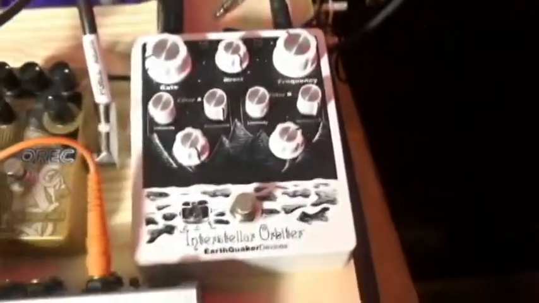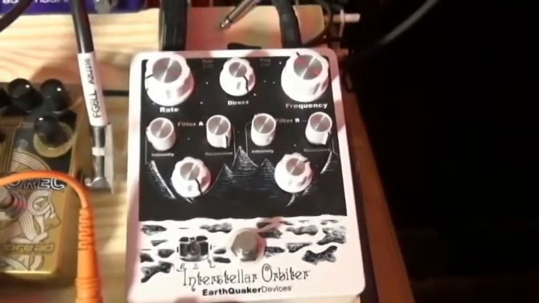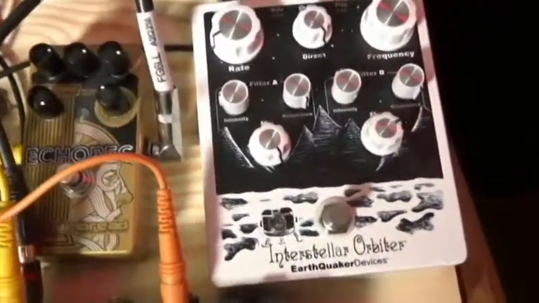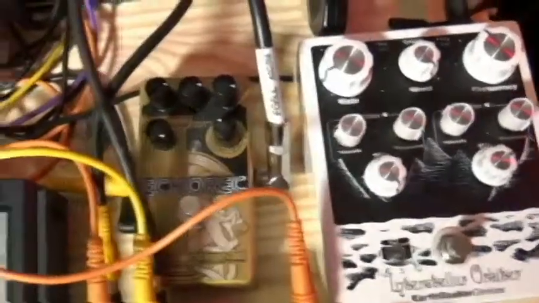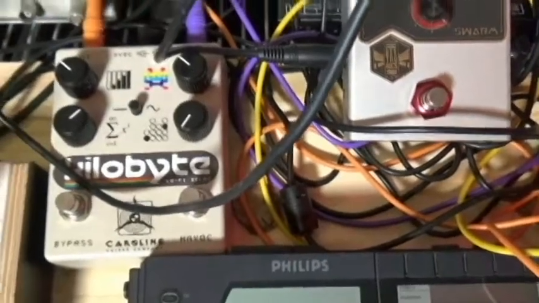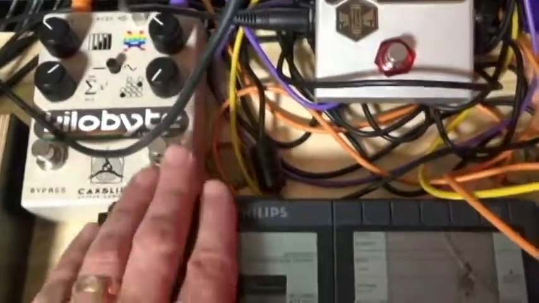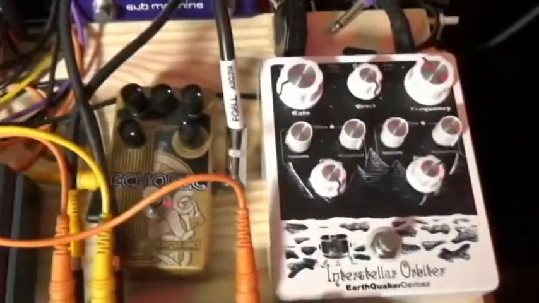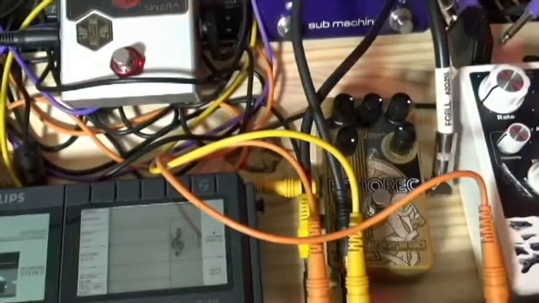it goes into this filter, the Interstellar Orbiter by EarthQuaker Devices. I split the signal out of that, and I put one half into this Echo Rec by Catalinbread, which is a really cool delay pedal, and I also took the other half and put that through this Kilobyte by Caroline Guitar Company, and I play with this Havoc button. You'll hear that, or you've heard that, since I'm doing this video afterward, and that made some really cool percussion effects between those two.